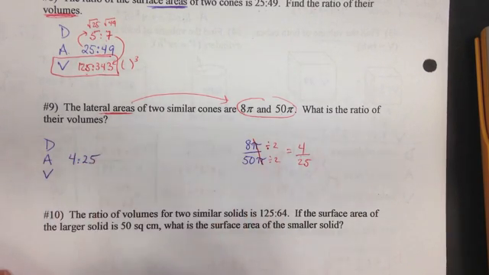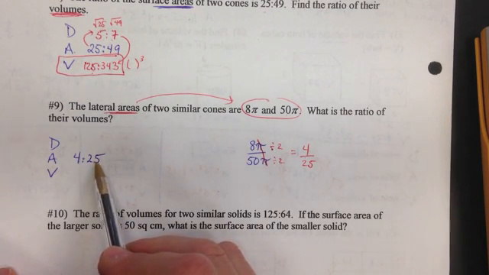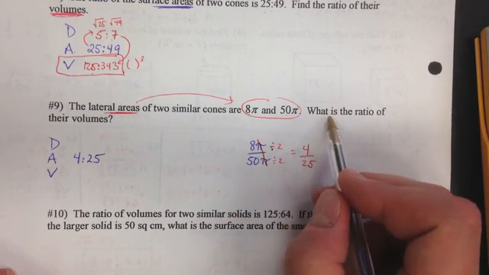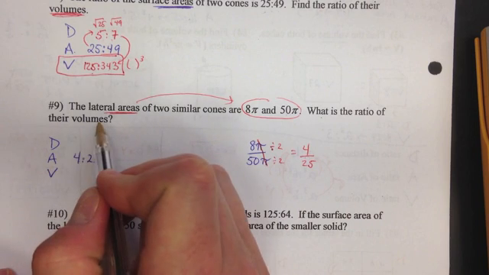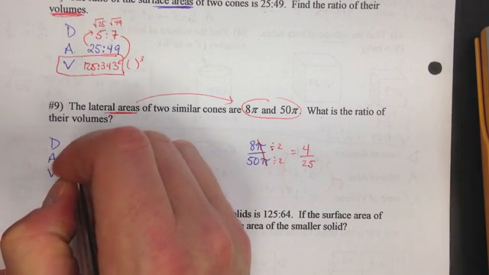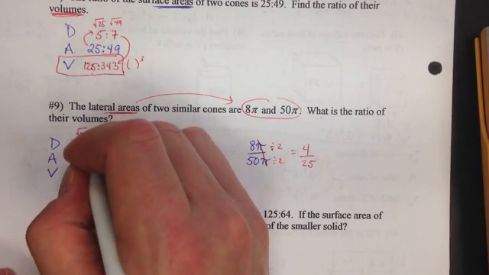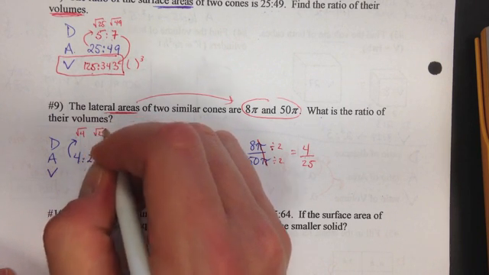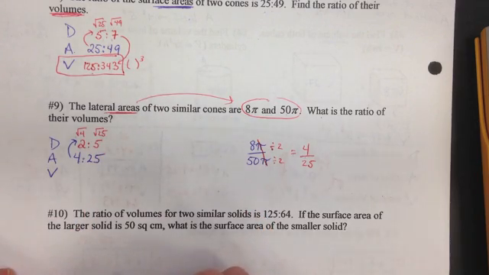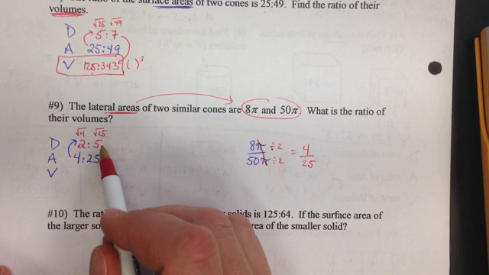And that should look nice to you because when you see those two numbers, that's a perfect square and that's a perfect square. So what do we want? What's the question? What is the ratio of their volumes? Well, to get the volume ratio, you first have to get the distance ratio. So we're going to go back. We're going to take the square root of both of those. The square root of 4 is 2, and the square root of 25 is 5. So that would be the ratio of distances. Maybe that would be the radius. Maybe that would be the heights.